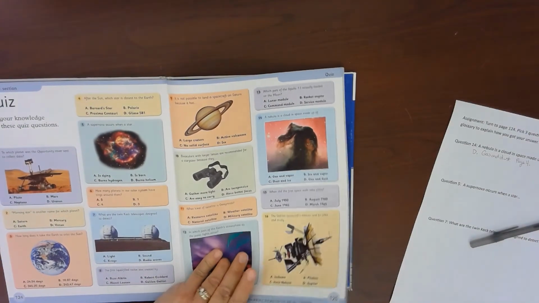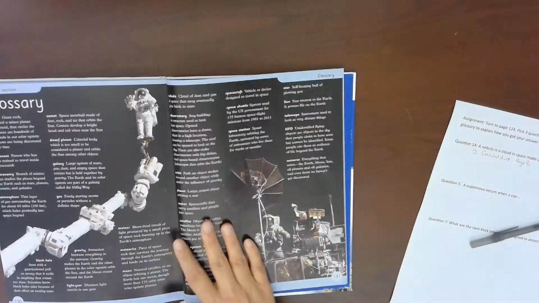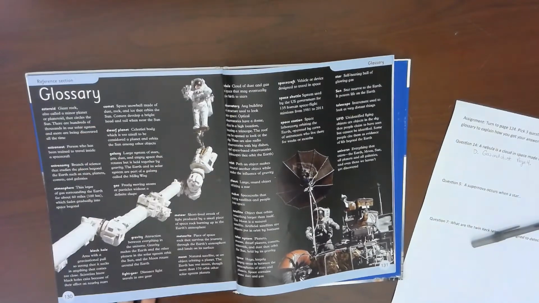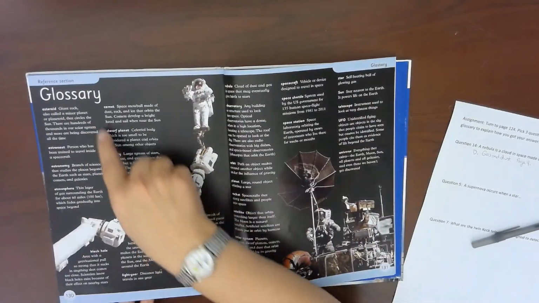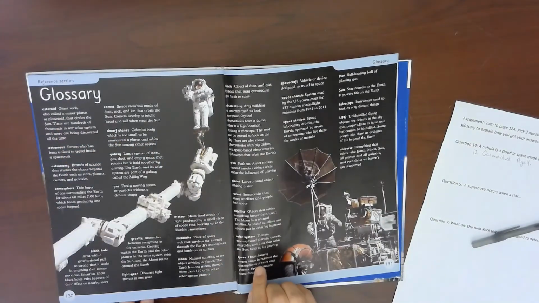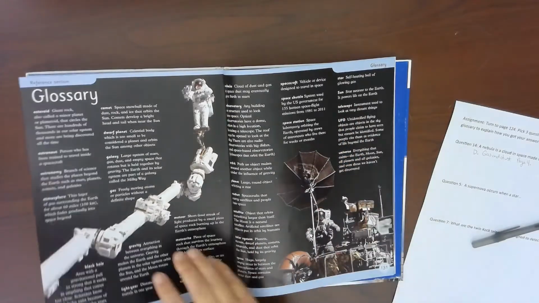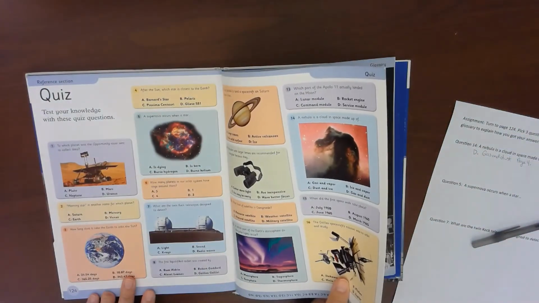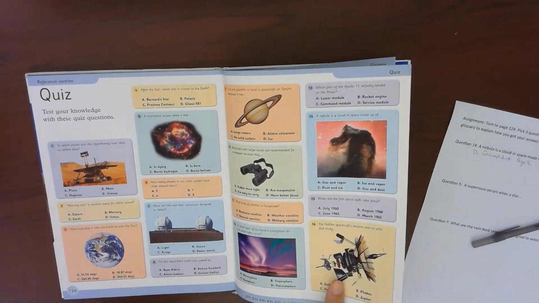let's check the glossary first and see if there's anything there about a supernova. So here's our glossary. Let me move my book. There's our glossary. Let's see if supernova shows up here at all. Let's see, it's alphabetical too. There's asteroid, solar system, space, spacecraft, sun, telescope. All right, so there's nothing in the glossary about supernovas. So let's check our index.